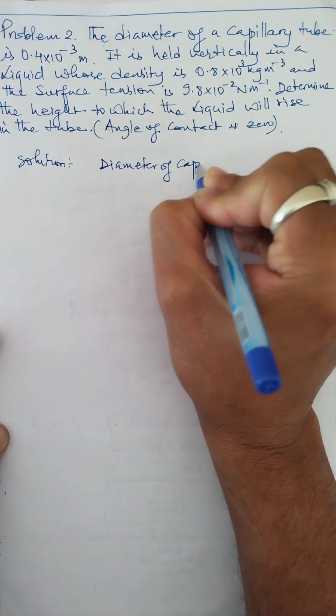And in this particular question, the liquid is acted upon by gravity. The value of acceleration of gravity is not given, but we take how much? 9.8 meter per second square. This is the value of acceleration of gravity. Now to calculate the height, let me start with this formula again.